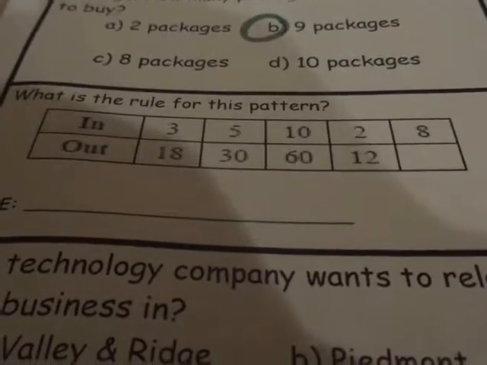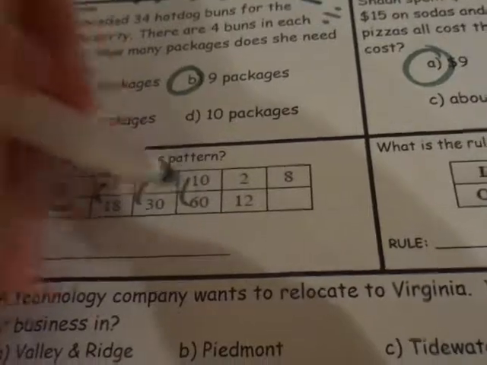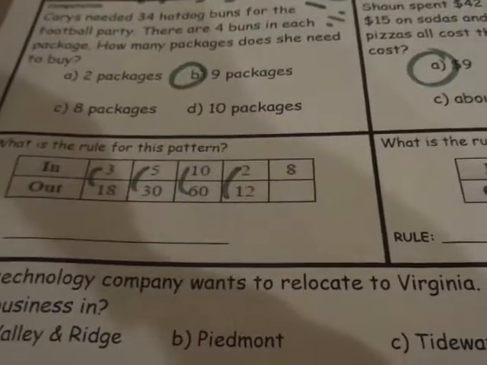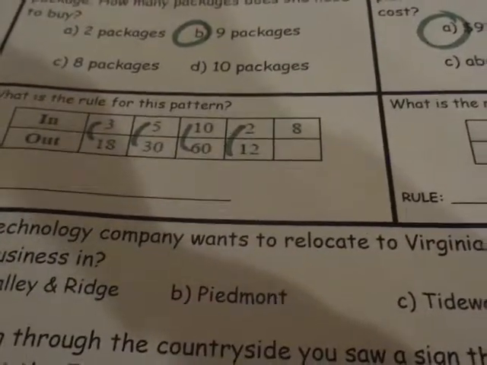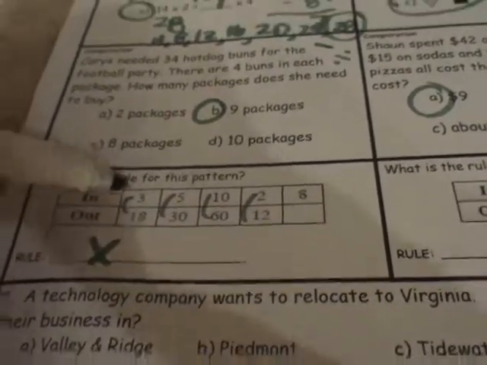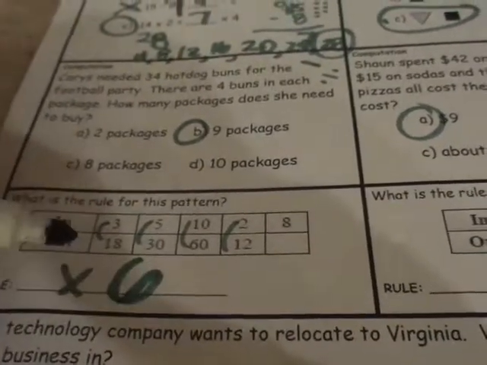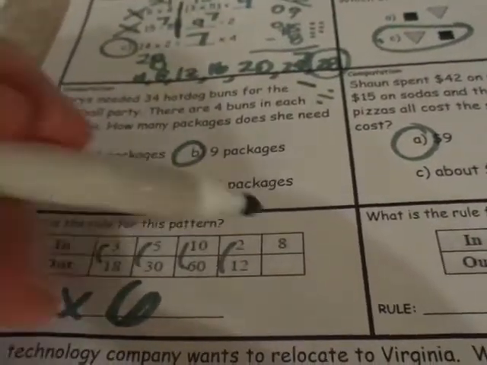Okay, now we have some in and out boxes where we have to figure out the pattern and some missing numbers. So we put in 3, you get out 18. You put in 5, you get out 30. You put in 10, you get out 60. You put in 2, you get out 12. So our numbers are increasing, and they're increasing by a good amount. So it's going to be big jumps, which means we're going to multiply. Well, what times 3 gets you 18? What times 5 gets you 30? What times 10 gets you 60? Those are all 6. 6 times 2 is 12. 8 times 6, 48.